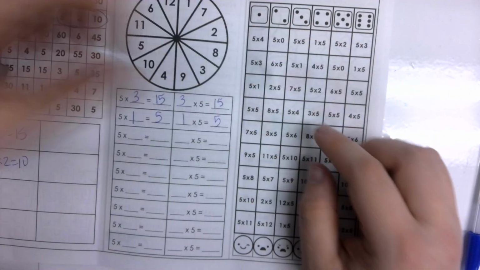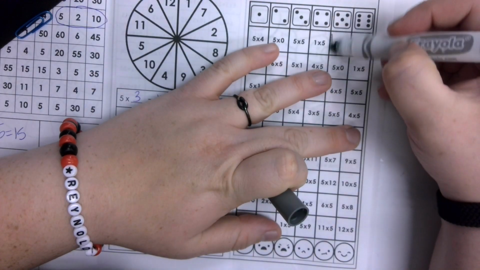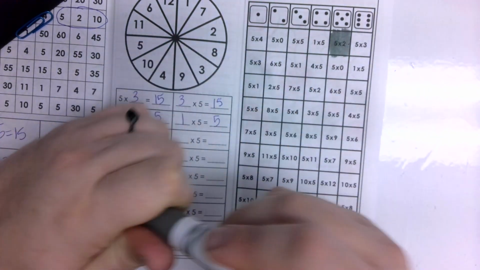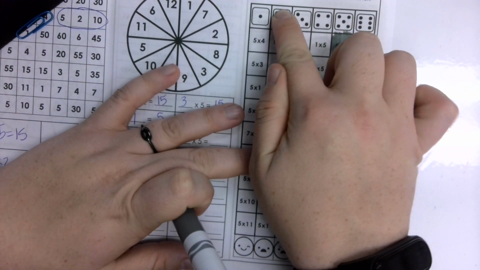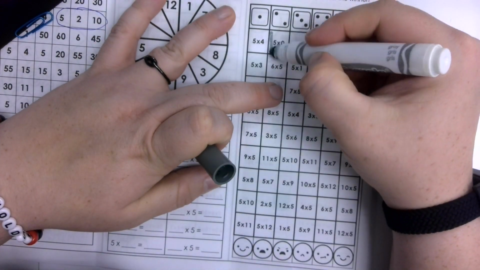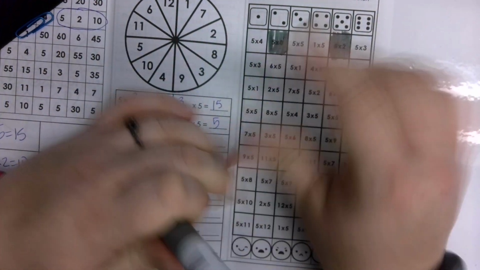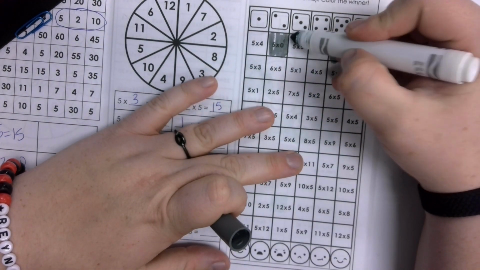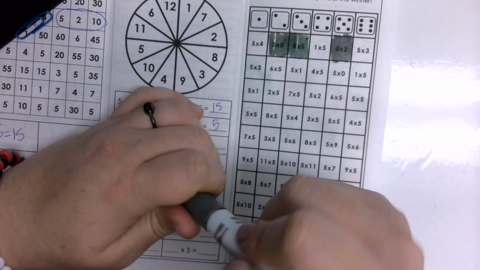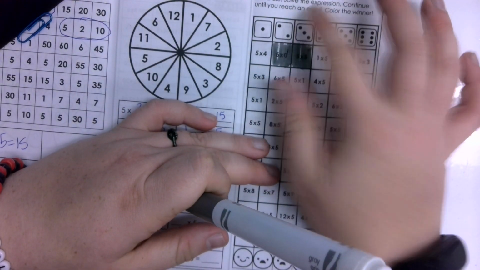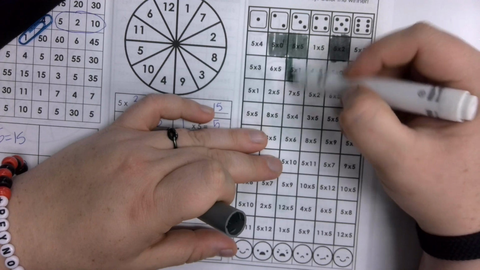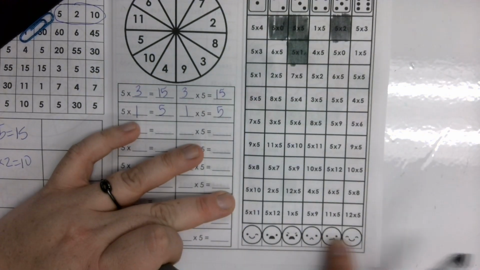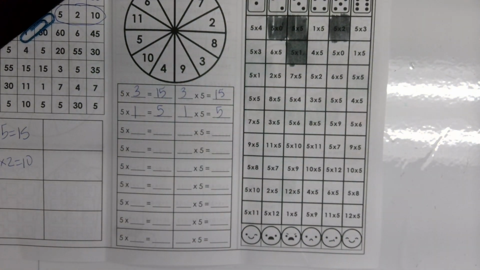So I know that 5 times 2 equals 10, so I'm going to color it in. Next time, stop. Okay, 5 times 0 equals 0, so I'm going to color it in. 5 times 5 equals 25, I color it in. Okay, 5 times 1 equals 5, I color it in. And I keep going until I get to one of the emojis, whichever one I get to first.